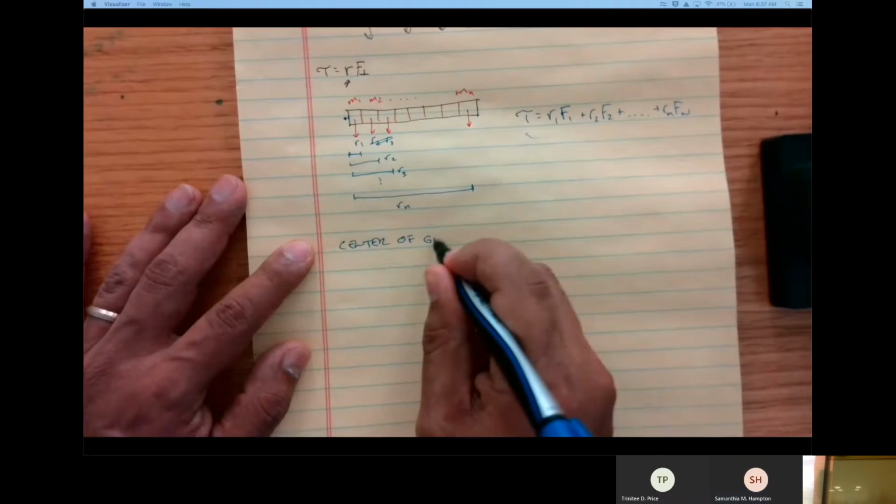And the center of gravity is a point in space where we're going to concentrate all the mass of the extended object.